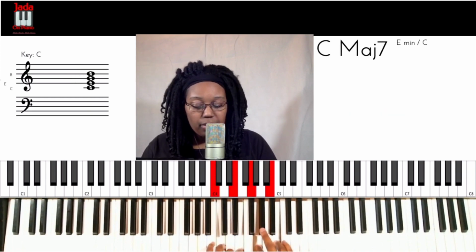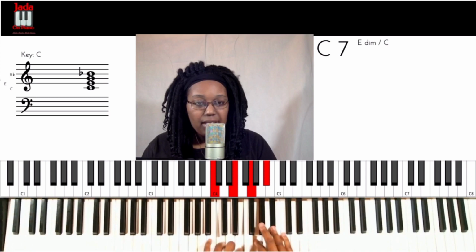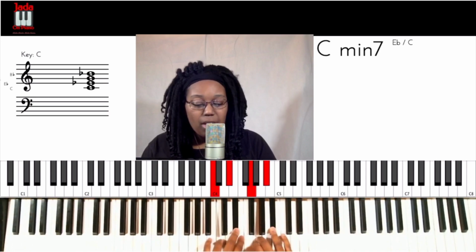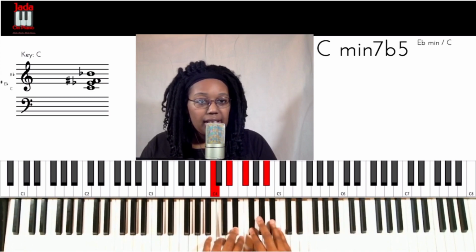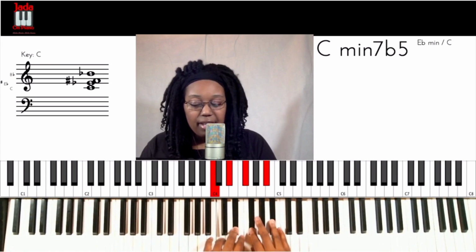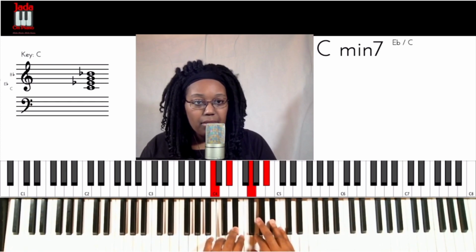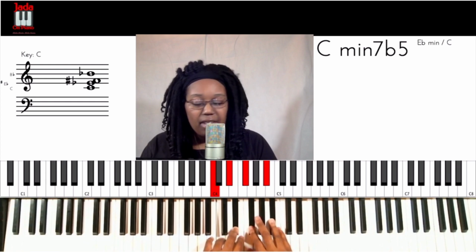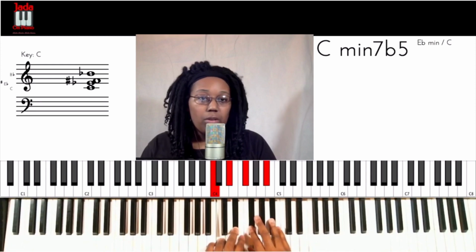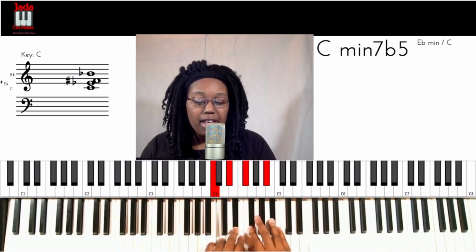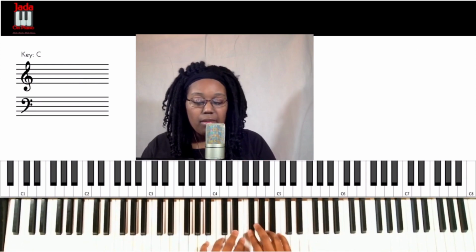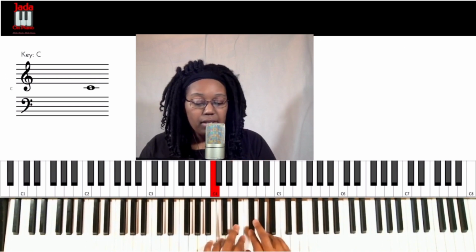So we've got major 7, dominant 7, and minor 7. Now watch me do this. Now this says minor 7, flat 5. That's true because I was here, minor 7, then I flatted the 5. But a better way I like to look at this is half diminished. I'll deal with that a little bit later, but just know it's called both C minor 7 flat 5, and half diminished.